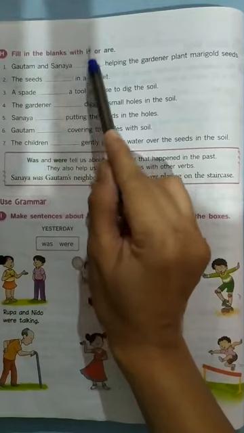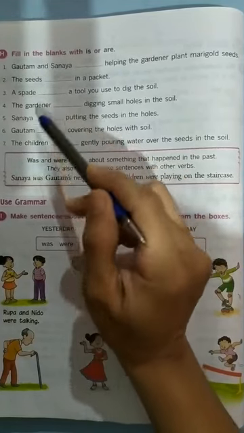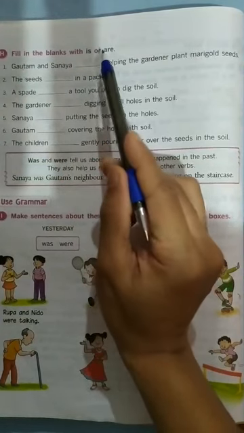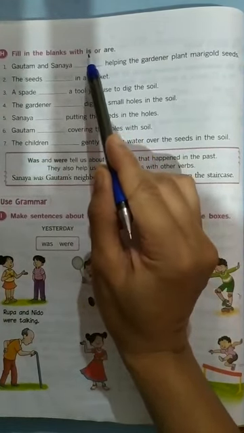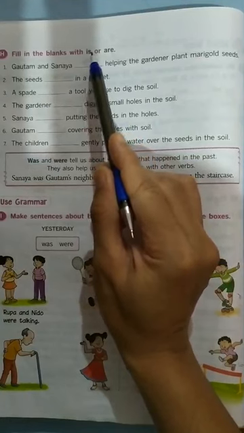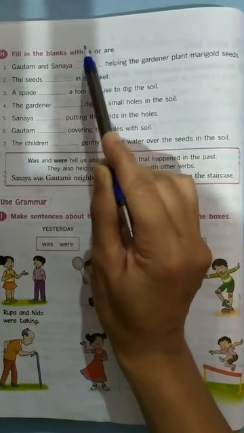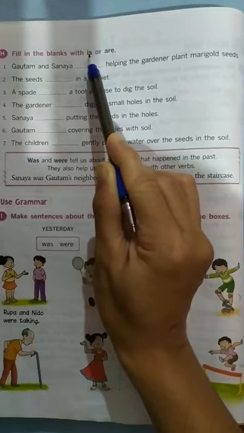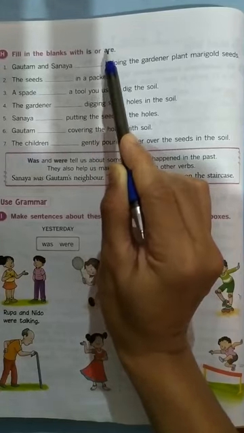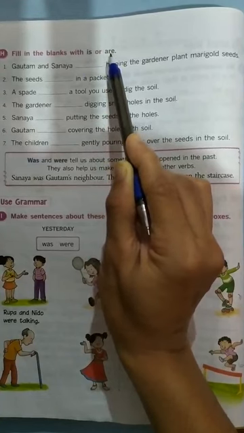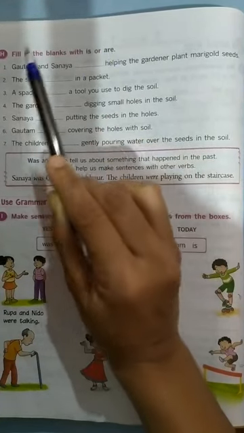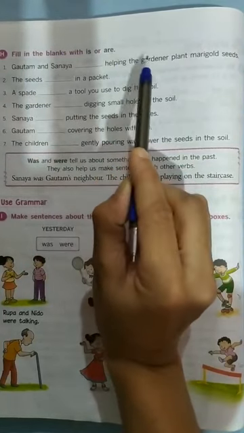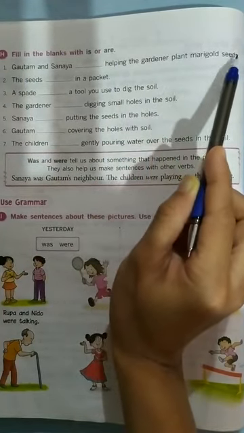Fill in the blanks with is or are. 7 questions are given below. We need to fill in these blanks using the helping verbs or auxiliary verbs is and are. We know that the verb is is used after a singular noun and the word are is used after a plural noun. First one. Gautam and Sanaya dash helping the gardener plant marigold seeds.